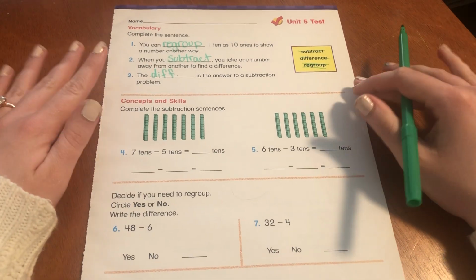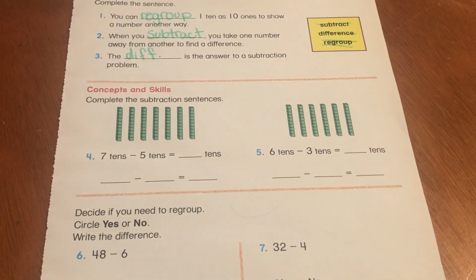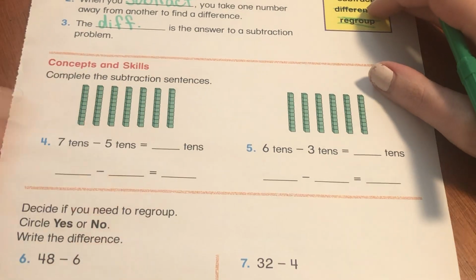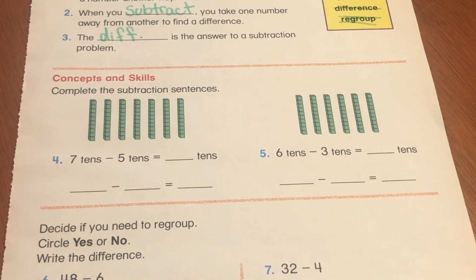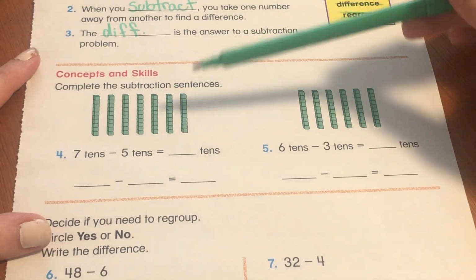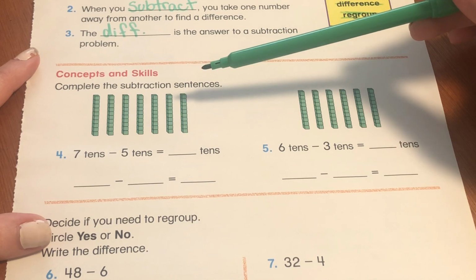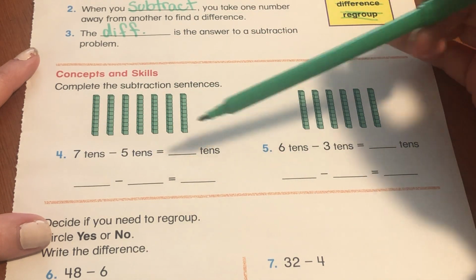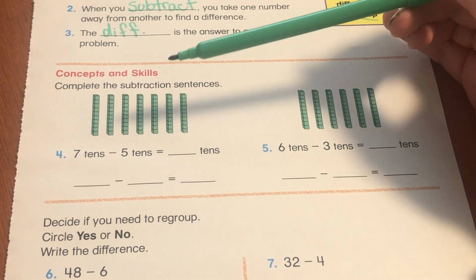All right, over here it says concepts and skills. Let me zoom in a little bit for you here. Awesome. Is that J-Care? Yeah, that's J-Care. Everything is covered in J-Care. All right, it says complete the subtraction sentences. 7 tens minus 5 tens equals blank tens.